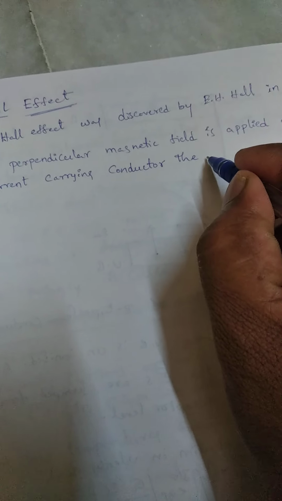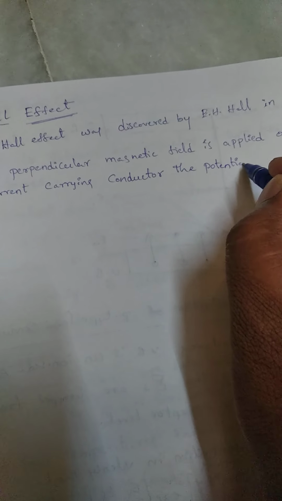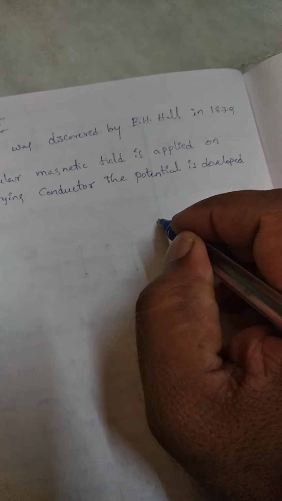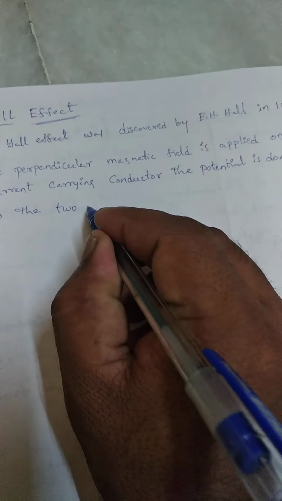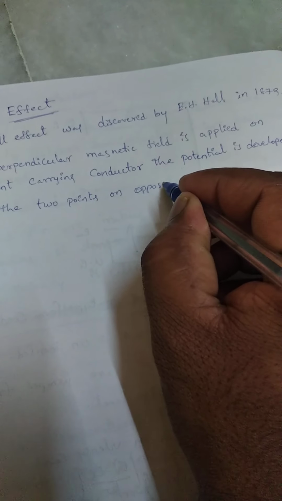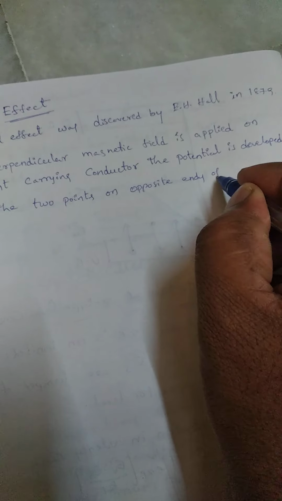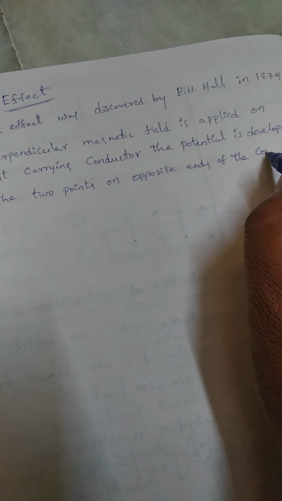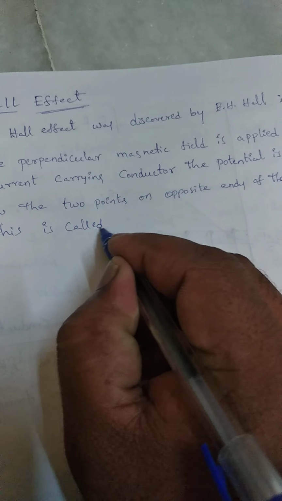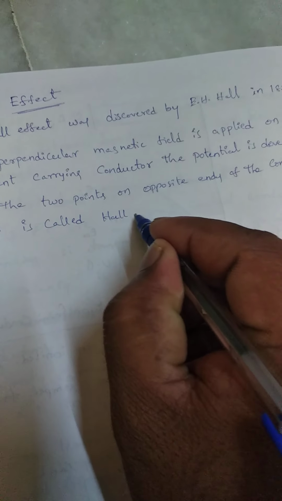A potential is developed between the 2 points on opposite ends of the conductor. This is called the Hall effect.